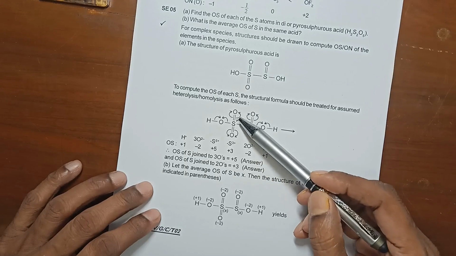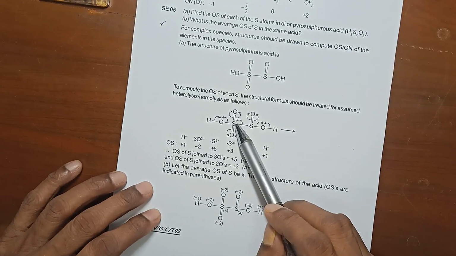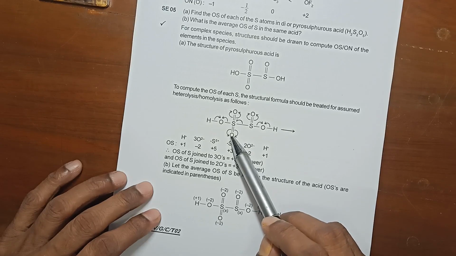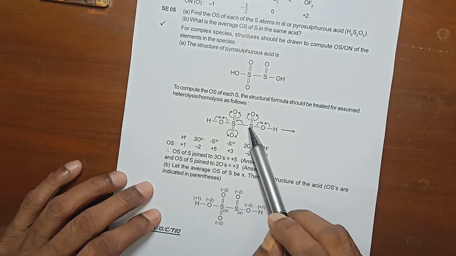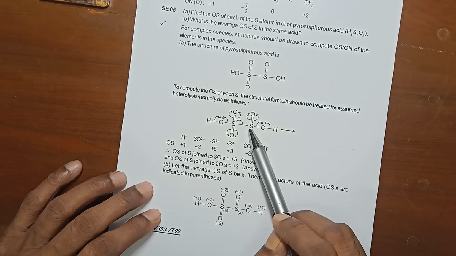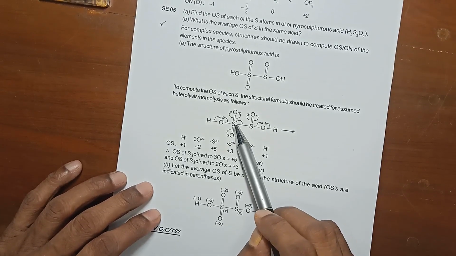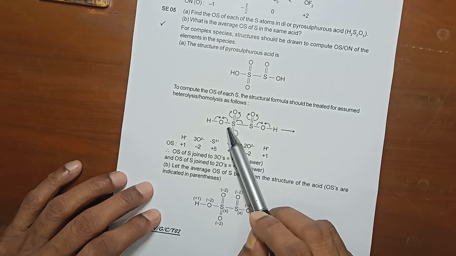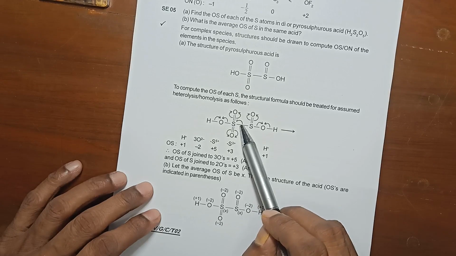Similarly, this oxygen will have 2 electrons from sulfur through the double bond. Here also, oxygen will have 2 electrons from sulfur because of the heterolytic fission of this double bond. But here heterolytic fission is not possible because between sulfur and sulfur there is no electronegativity difference. So it is a homolytic fission. That means this bond is formed by 1 electron from this sulfur and another electron from this sulfur. In homolytic fission, each will regain its own electron.